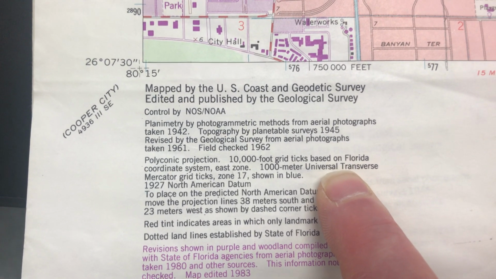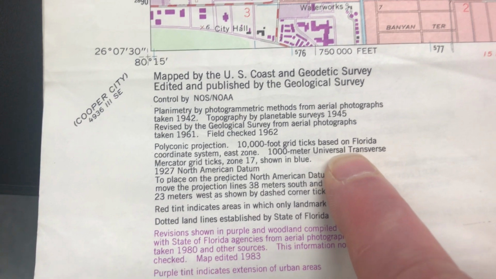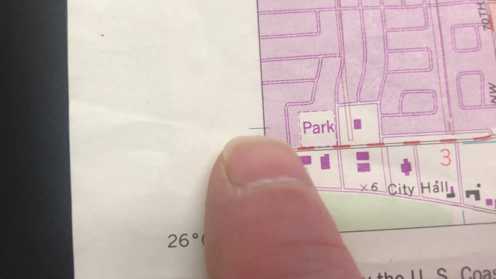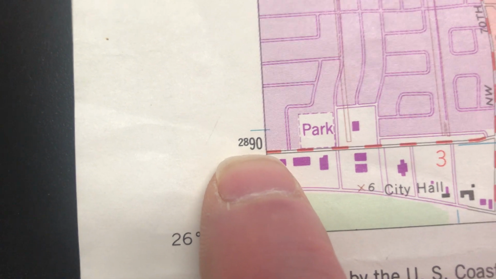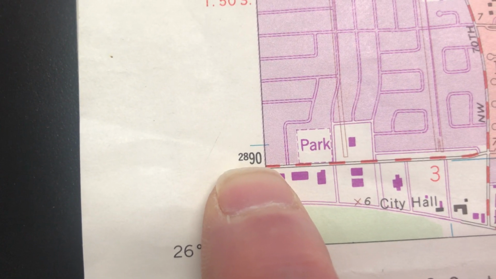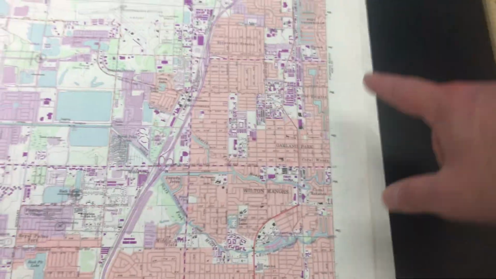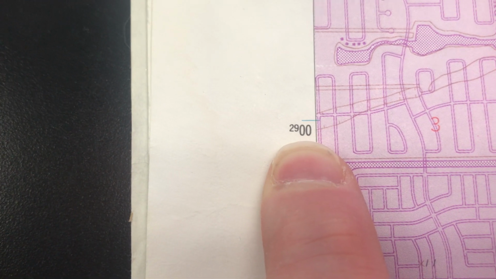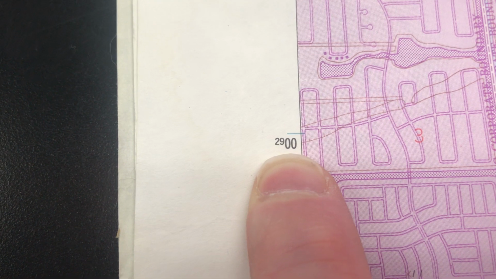Now, it also says 1,000 meter universal transverse Mercator grid ticks, zone 17, shown in blue. That's these. I can't get my finger to appear. There it is. So this is, you see, that's blue. And this is the label, which actually stands for 2,890,000 meters north, right? So along the east and west edges of the map, right, we have the UTM tick marks for the northings, right? So this is 2,900,000 meters north of the equator, literally is what that means.